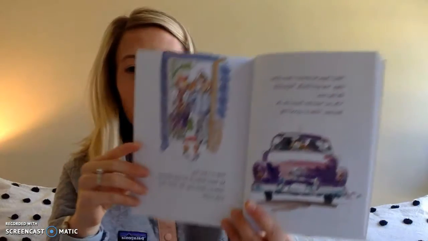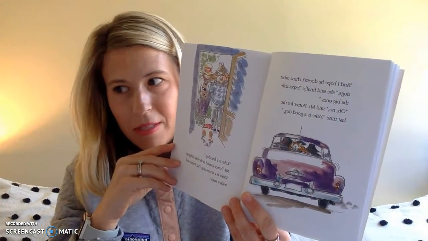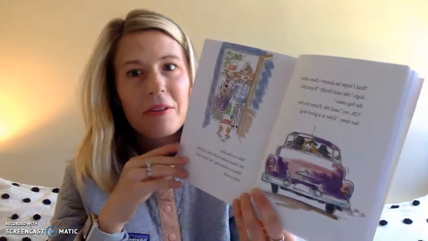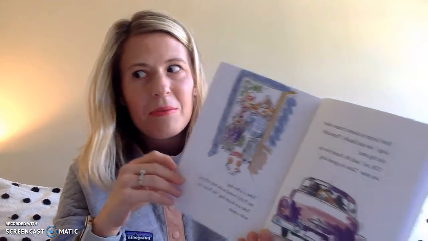I'm wondering if Mr. Putter's trying to make Mrs. Teaberry feel better, because I know they're good friends, and he wouldn't want her to worry. But we do know that Zeke can kind of be a troublemaker. So, we shall see.